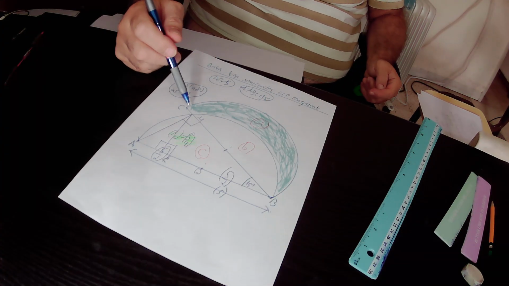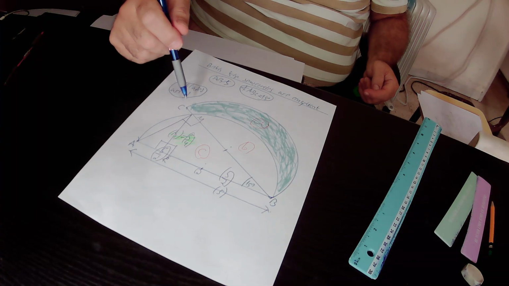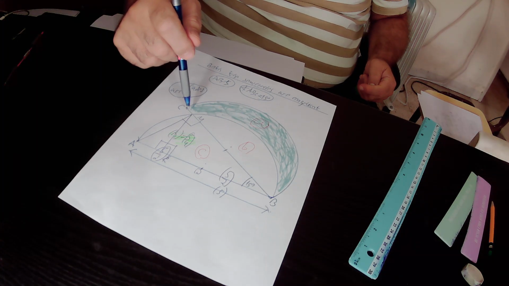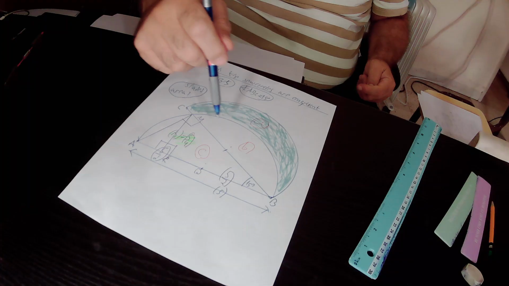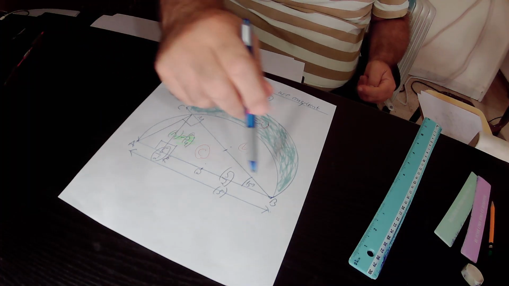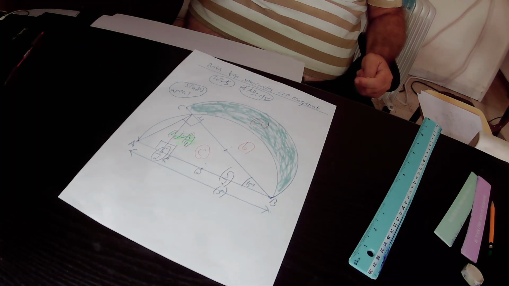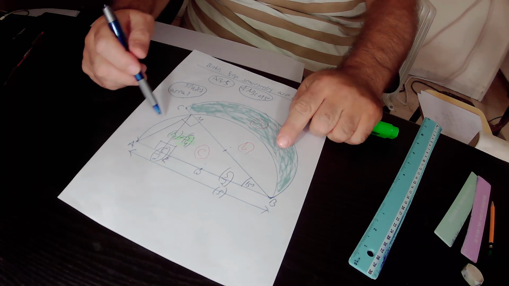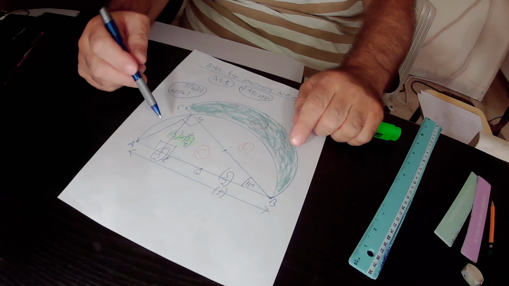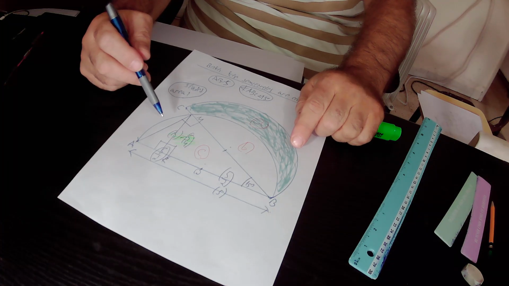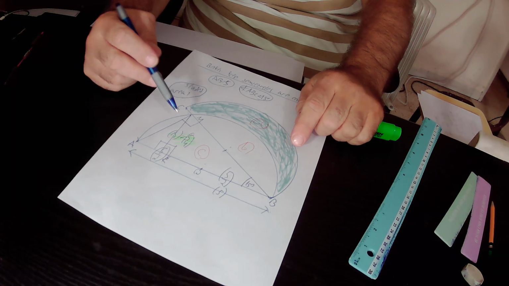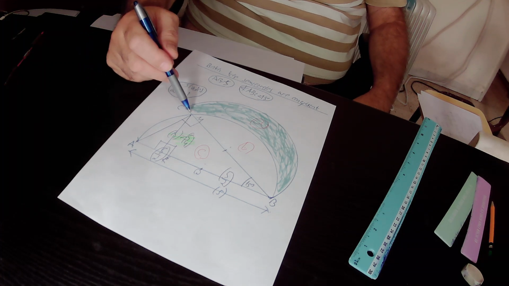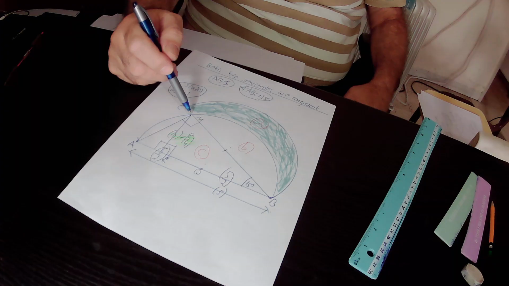So we find the area of this shape MBA, or ABM. This shape consists of two shapes, but before that we'll join points C and O by a straight line.